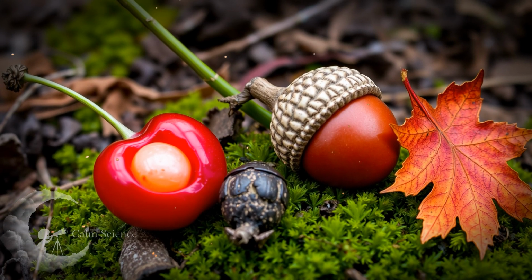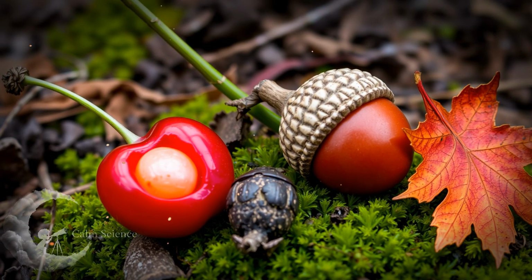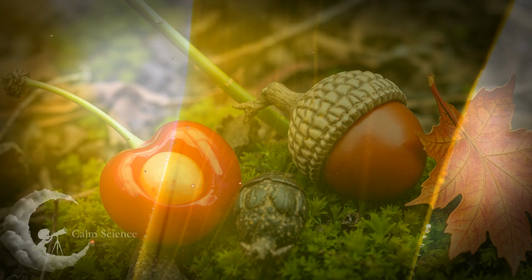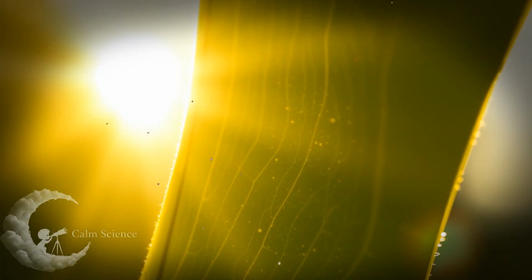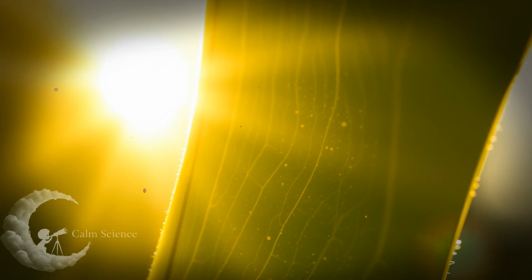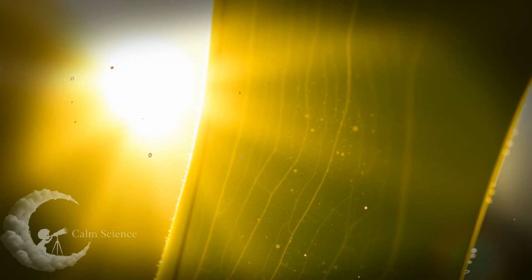Ferns are ancient plants that reproduce not with seeds, but with tiny, dust-like spores. You can often find these spores in small clusters called sori on the underside of their fronds. When mature, these sori release millions of spores into the air. Most will not survive, but a lucky few will land in a suitably moist and shady spot.